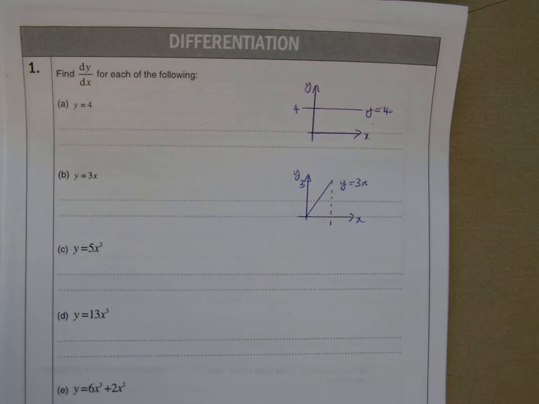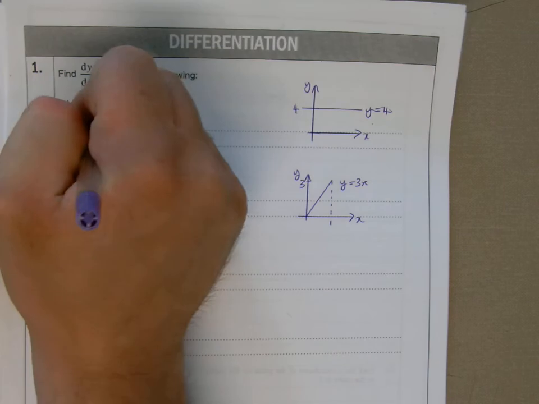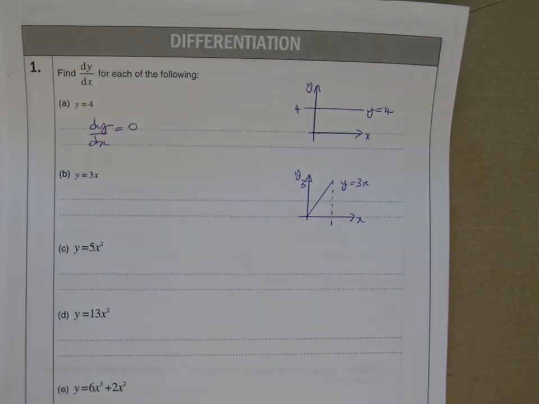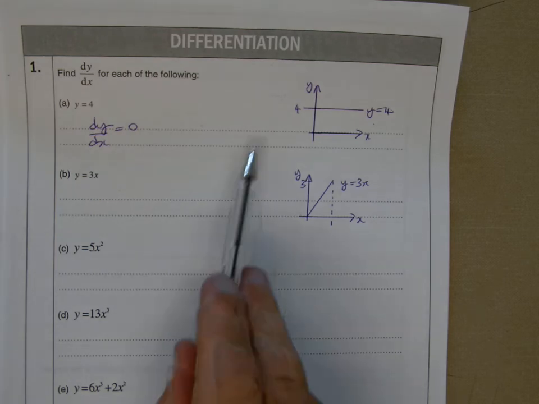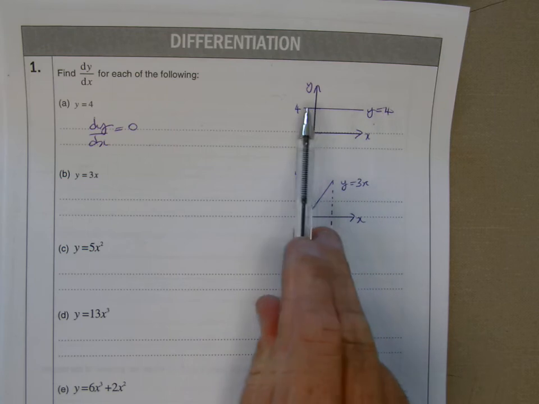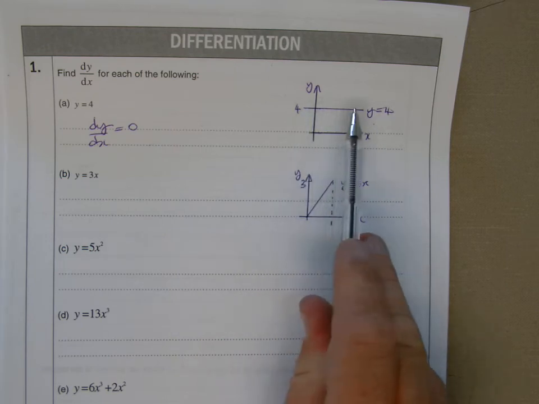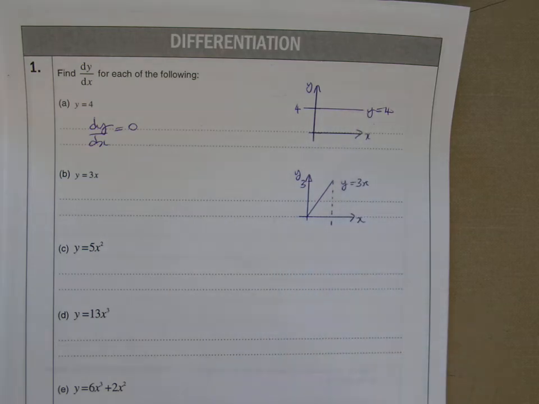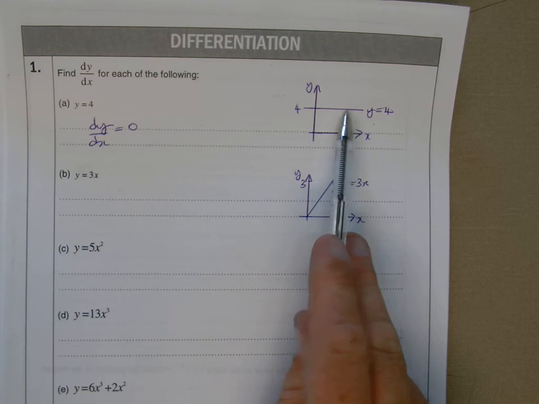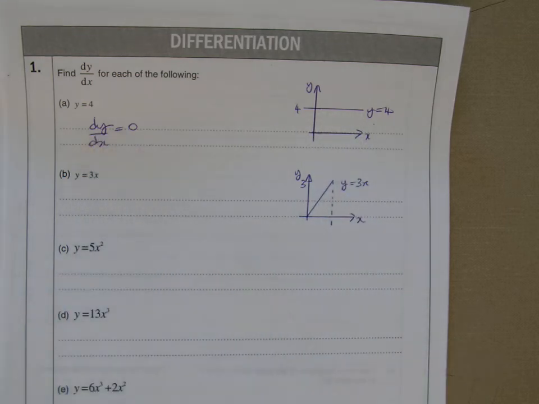Okay, so find dy/dx for each of the following. If we've got y equals 4, in this case dy/dx will simply equal 0. Because if you think about it, y equals 4 is a horizontal line that goes through the y-axis when y is 4. And the gradient of that line is 0, isn't it? It's a flat line. It's not rising, it's not falling. There's no steepness to it. Completely flat, so that means the gradient function is 0.